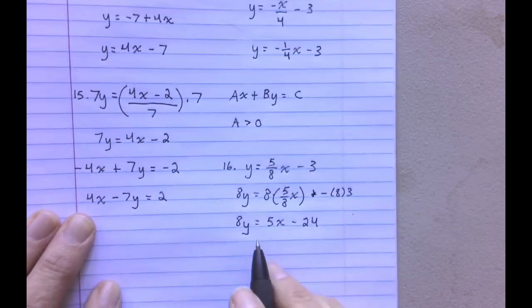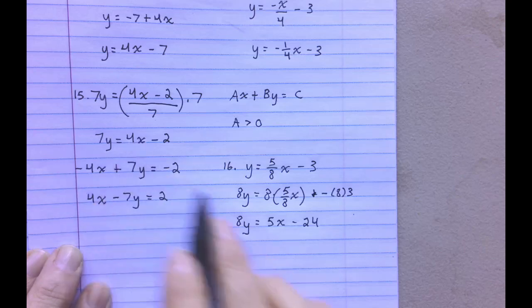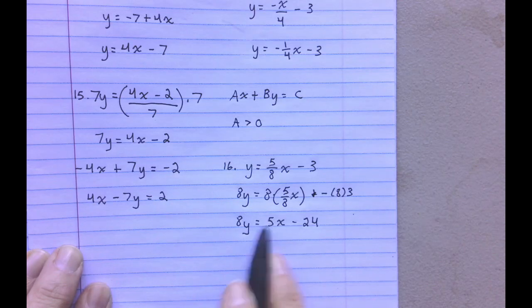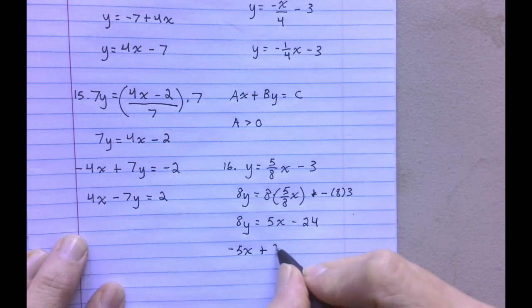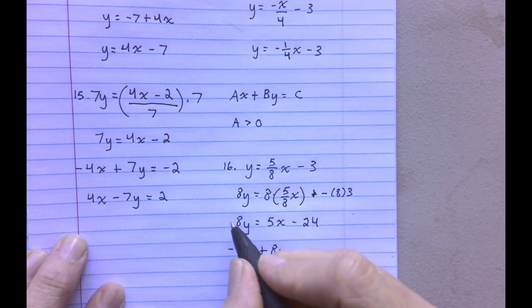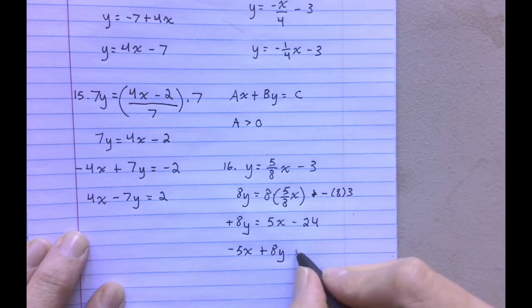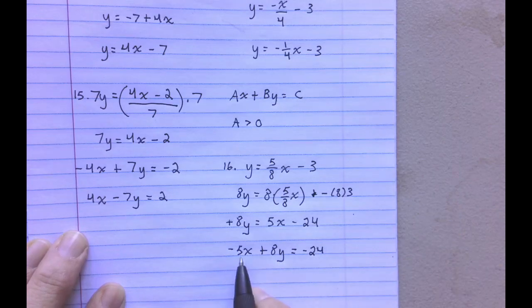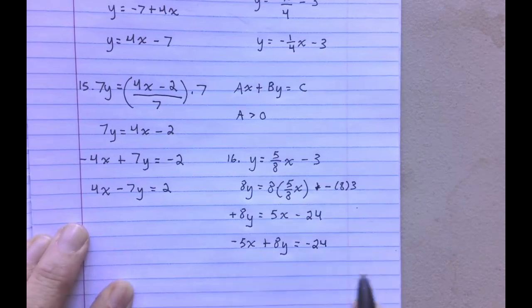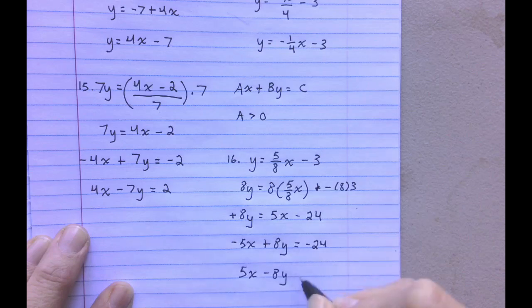Again, we still need to put the x's all on the same side, so just like over here, you just reverse, change the sign. Subtract 5x from both sides. So what I'll end up with is minus 5x plus 8y. Again, in math, you never write the plus when the front number is positive like that, but it's a positive 8y equals negative 24. And again, because we want this number to be positive, just multiply everything by negative 1, and you would get 5x minus 8y equals 24. There you go.